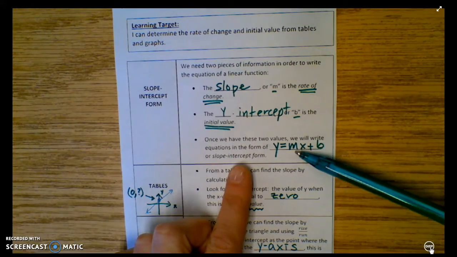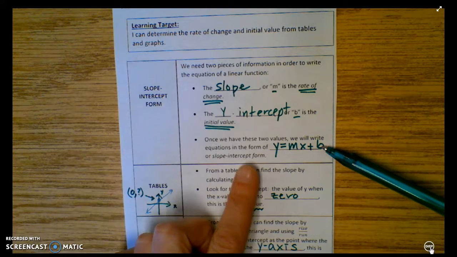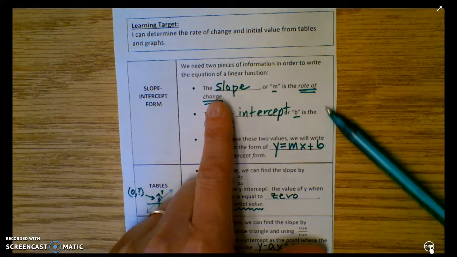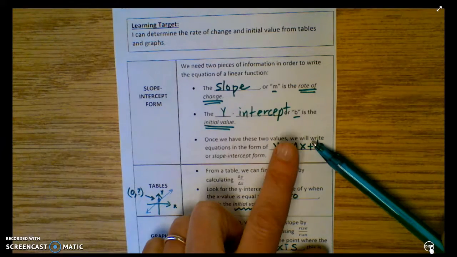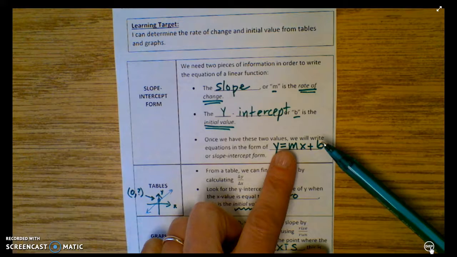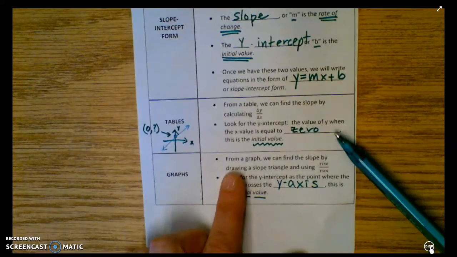Your slope is right there, your y-intercept is right there. And again, the only thing really different from what we learned in our equations graphing unit is that maybe instead of calling this slope, we call it rate of change. And instead of calling this y-intercept, we call it initial value. So a couple things to remember.